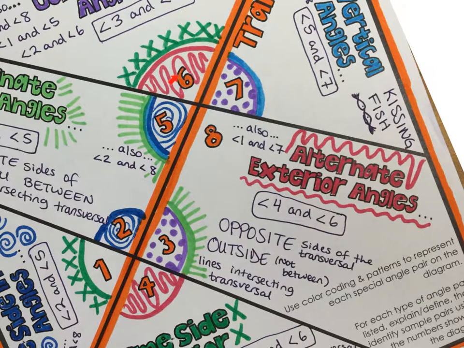Outside. Okay. 1 and 7 are also considered to be alternate exterior angles because, again, they're on opposite sides of this orange transversal line, and they're outside these two lines. Alternate exterior angles.